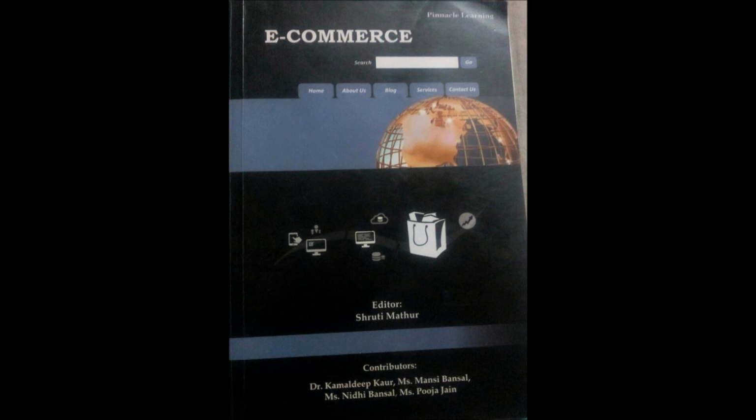Sixth, information density. It is related to the total amount and quality of information available to all the market participants. Its significance is as follows. A. The e-commerce technology reduces information cost and raises the quality of information. B. It makes information accurate, inexpensive, and plentiful.